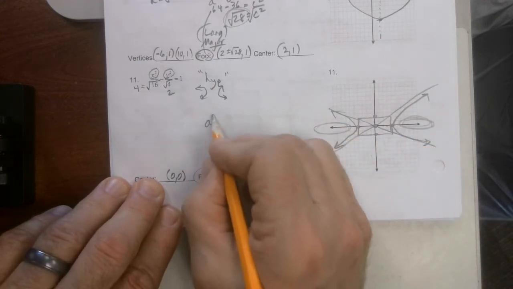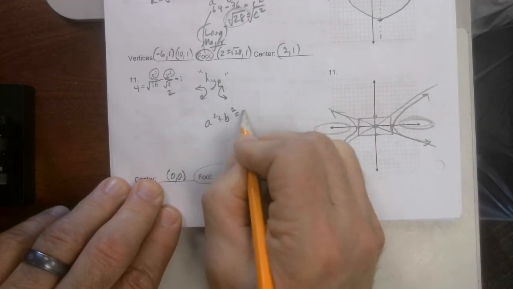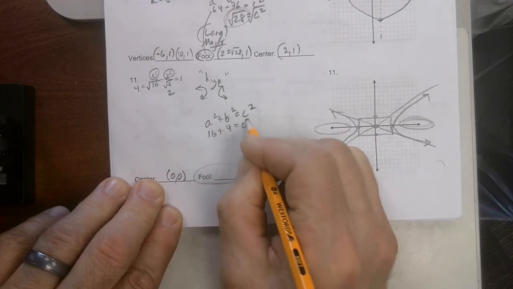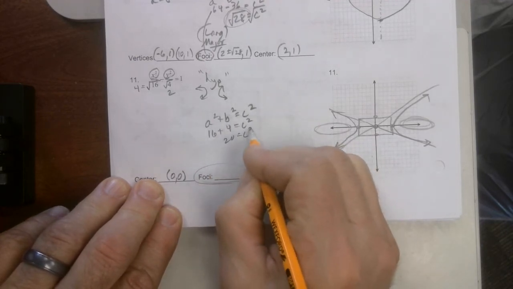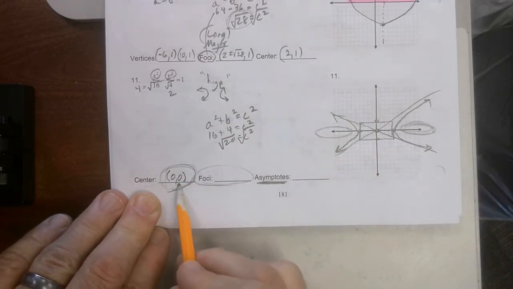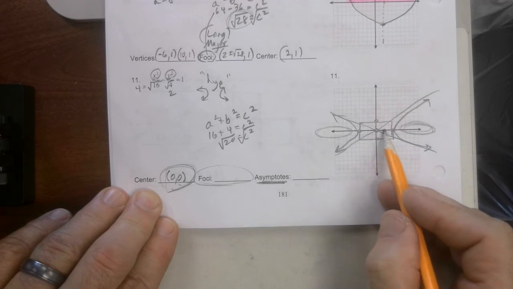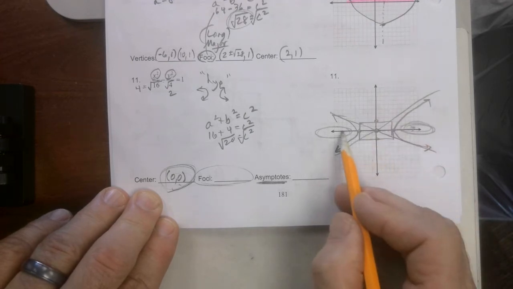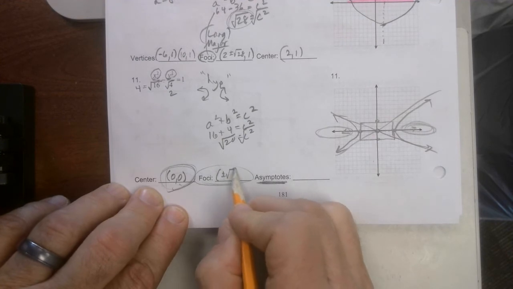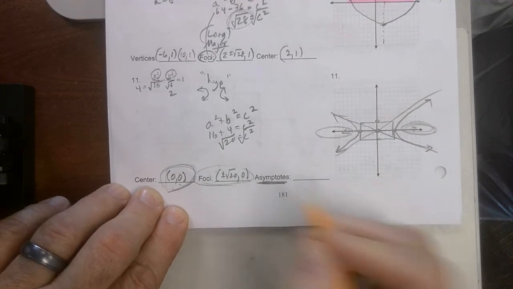So I'm going to use the formula a squared plus b squared equals c squared. So 16 plus 4 equals c squared. So 20 equals c squared. Bada boom, bada bing. And because my center is 0, 0, but I know that I need to go that way and that way, it's going to be plus or minus the square root of 20, comma 0.